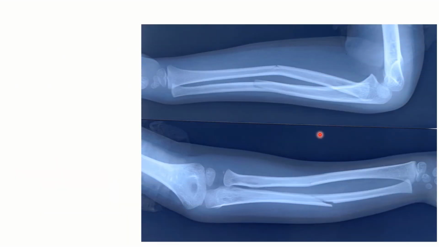Now, in children, one can also see greenstick fractures. These are incomplete fractures in which there is a partial thickness fracture only, where only one cortex and periosteum are interrupted. For example, here the volar side is interrupted while the dorsal side is intact. Greenstick fractures occur most commonly after a fall on an outstretched arm.